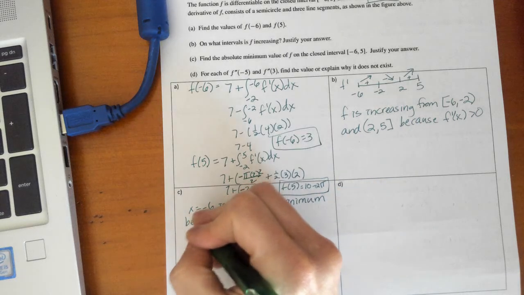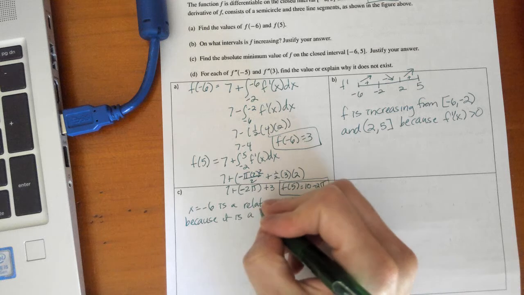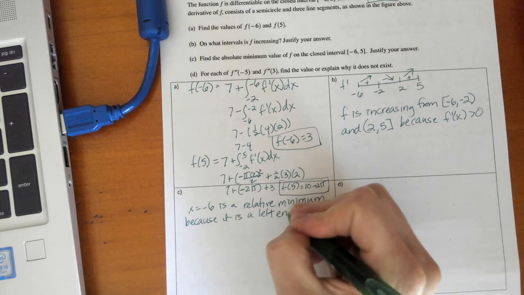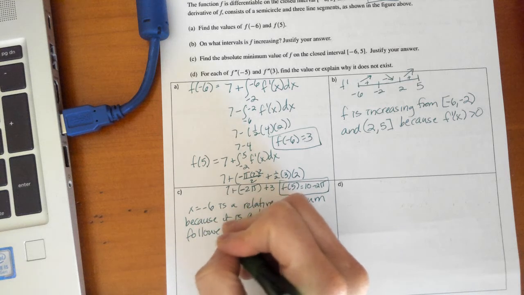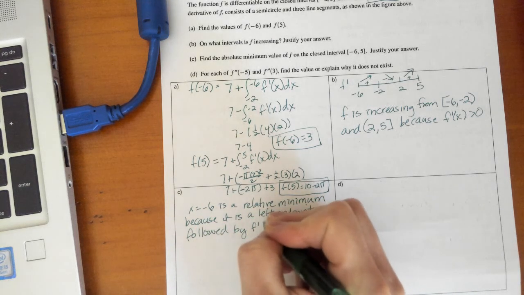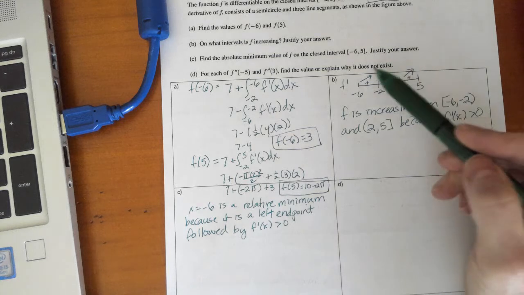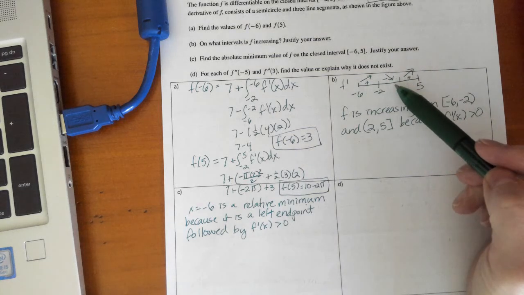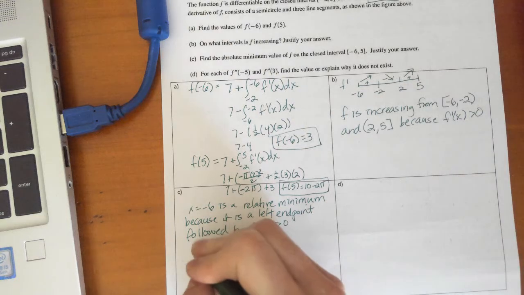And we would say because it is a left endpoint followed by f prime of x greater than 0, then we would look and see, since we're increasing then decreasing, now we're increasing again, we also have a relative min.